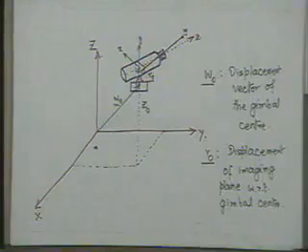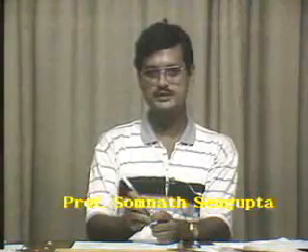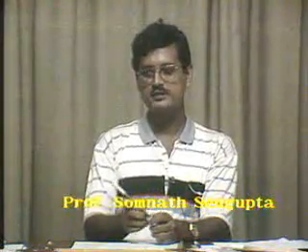And the camera has been given some freedom, that is to say, you can move the camera like this or like this. The camera has freedom of movement in three-dimensional space. So there can be a pan and there can be a tilt for the camera.